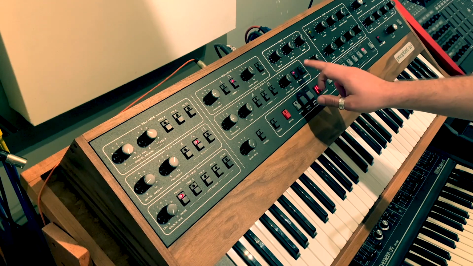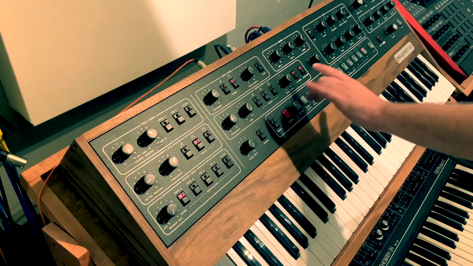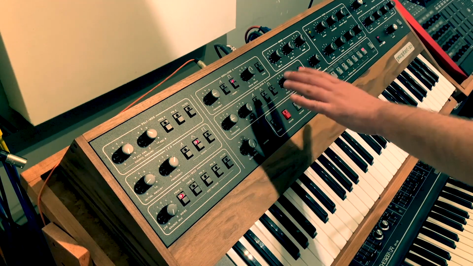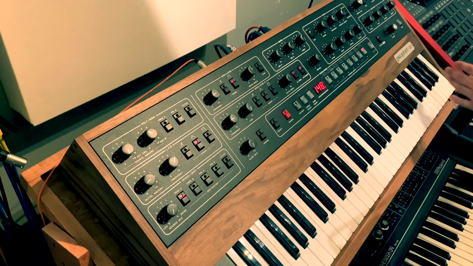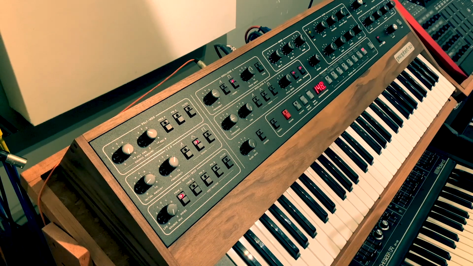Okay, so this needs to be enabled so that oscillator B, even though we're using it as a modulation oscillator, is still going to follow the keyboard and change its rate depending on where we are on the keyboard. So it'll be slower on the bottom and faster up top.